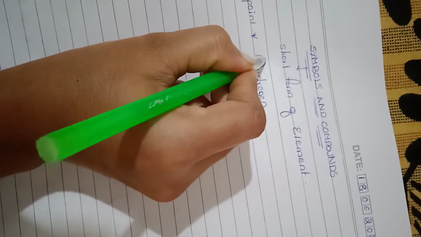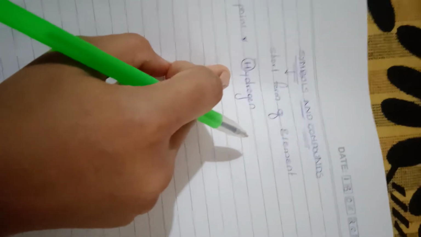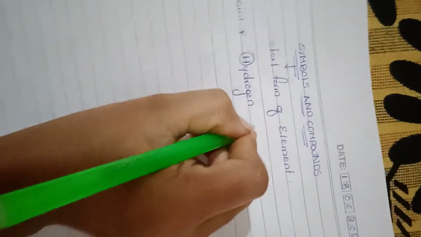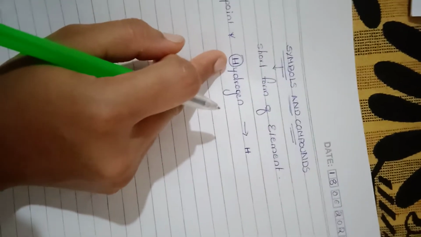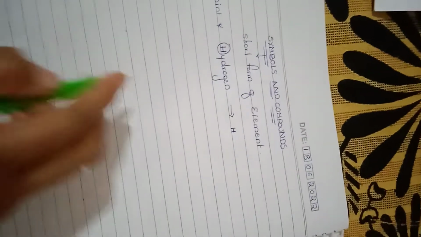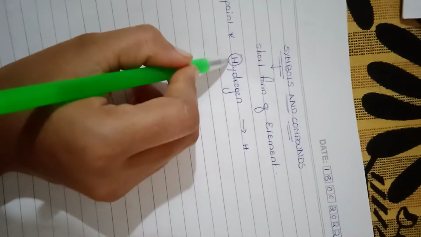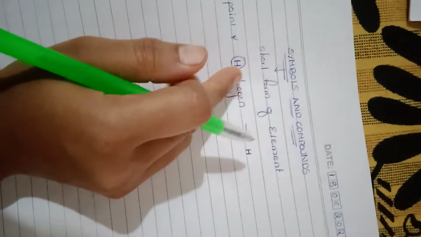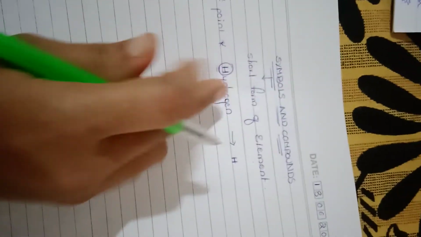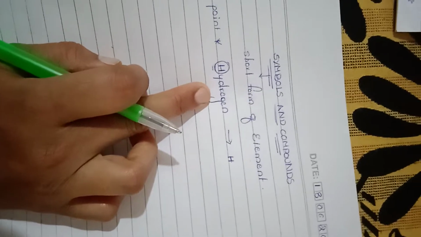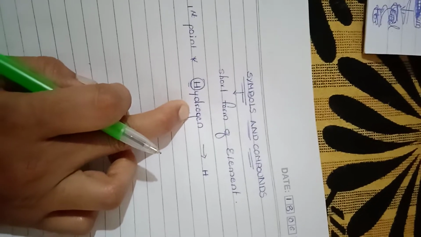H. One important point: H should be in capital form, not in small form. So for the element hydrogen, the first letter is H, and it should be in capital form. This is the first point to recognize the symbol of an element.